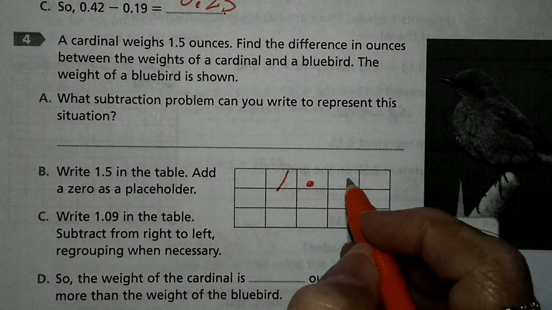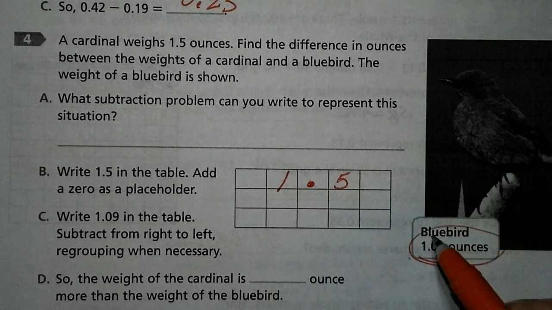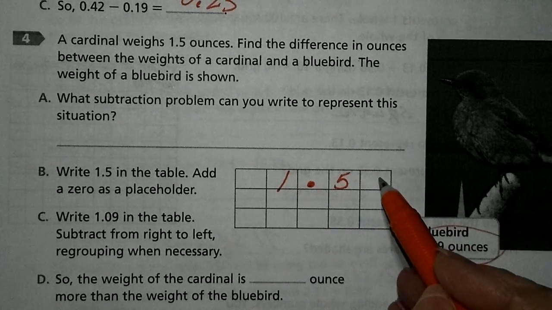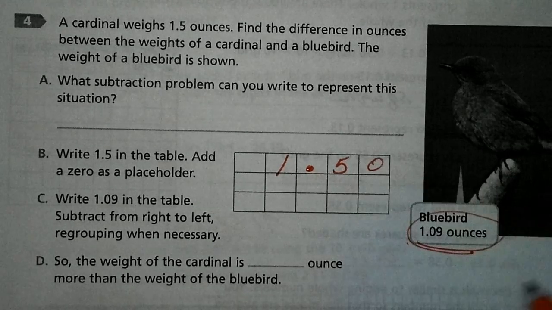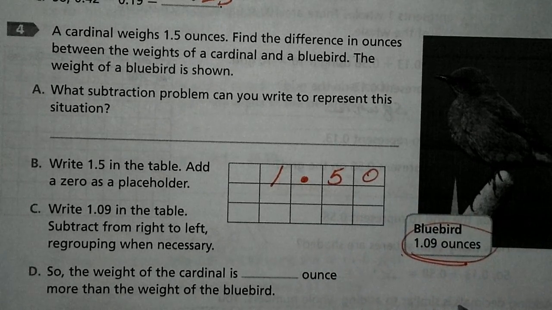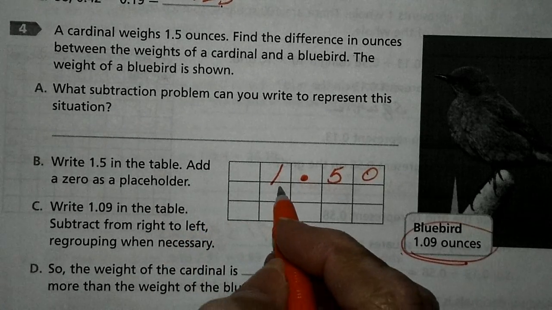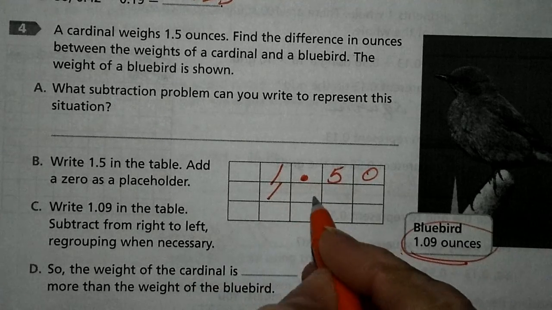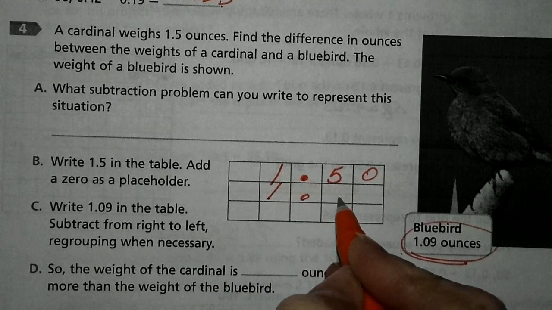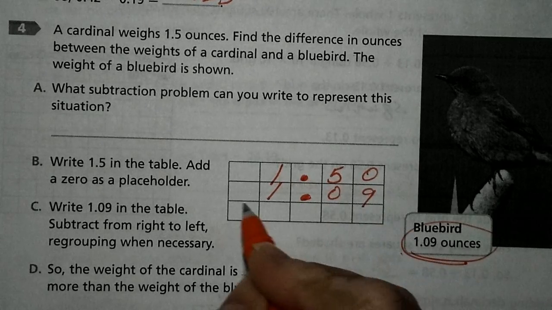Yep, and then what's next? Where am I going to put it here? Now you would write 1. Here? Yeah. And then a decimal point, and then 0, 9.